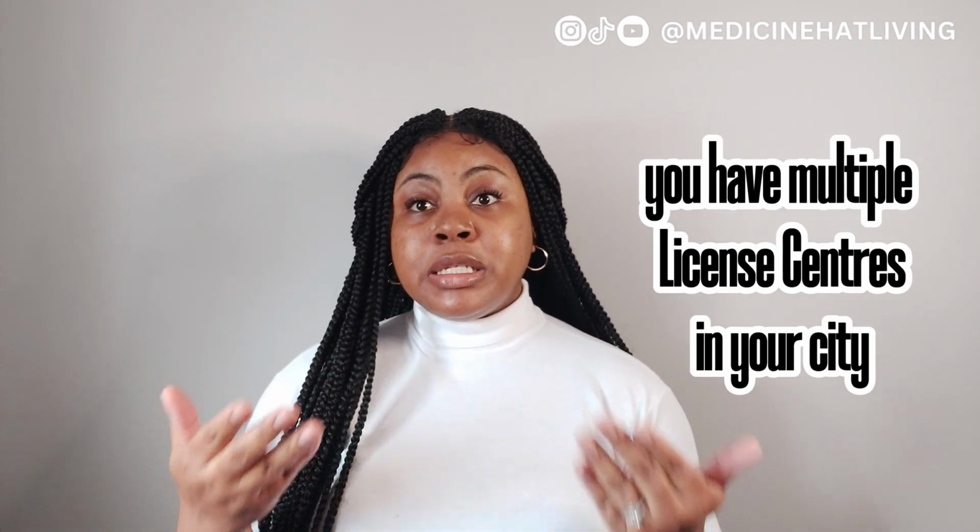Now, depending on how big your city is, you will have multiple license registries or license bureaus in the city, and so you can choose which one you want to go to depending on proximity to your job, proximity to your home, or even just how the place looks. So you're able to select which registry agent you would like to book your test for.